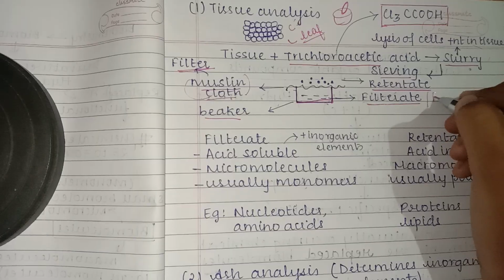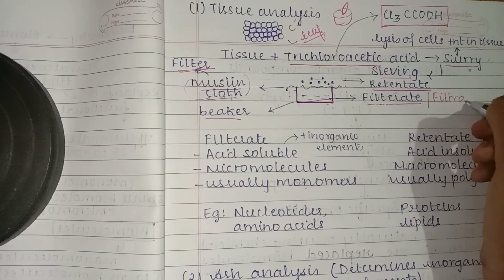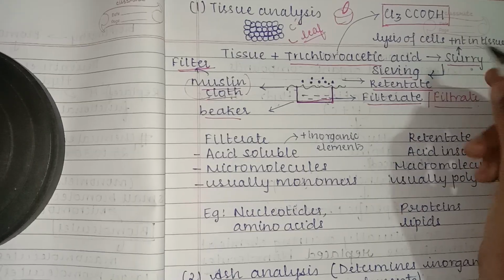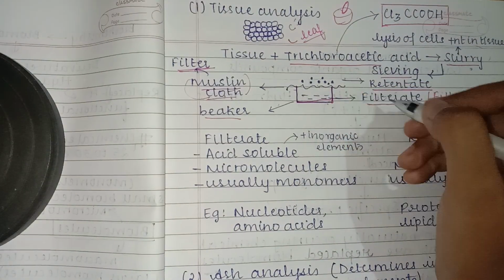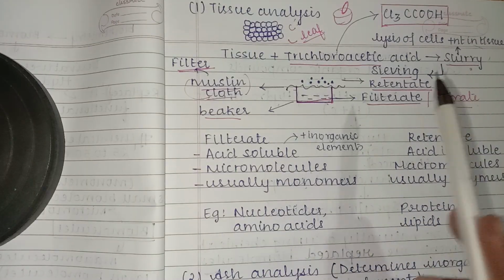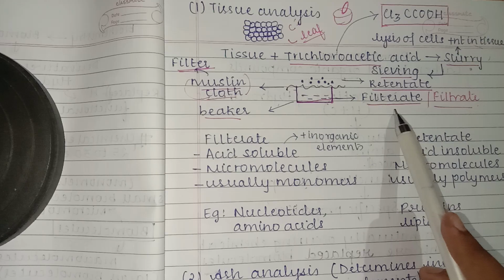Filtrate is also written as filtrate like this. Both the spellings are correct. So whatever we get in this container is the filtrate. Now we are going to distinguish between the retentate and the filtrate.